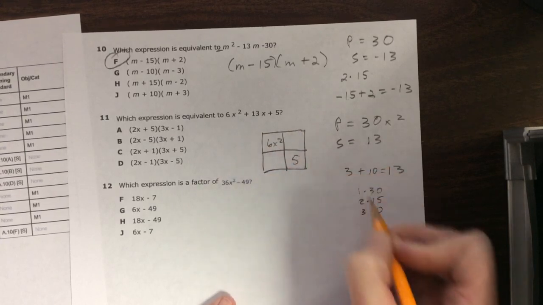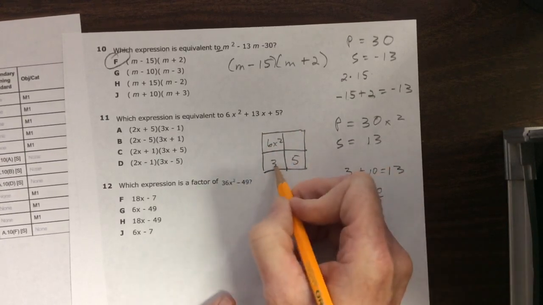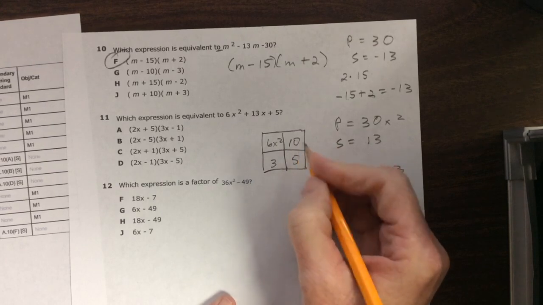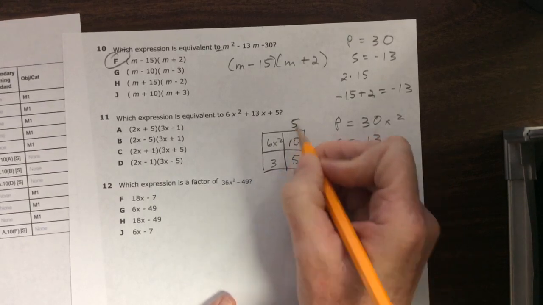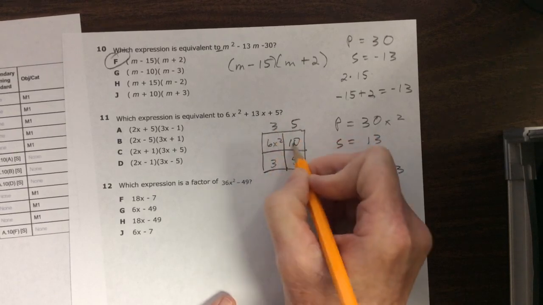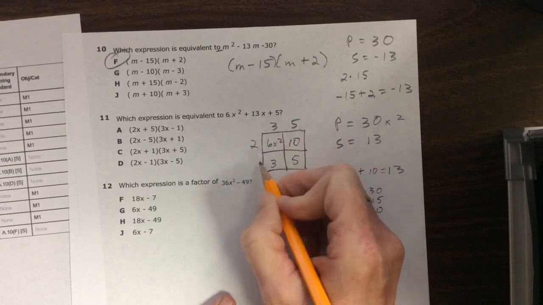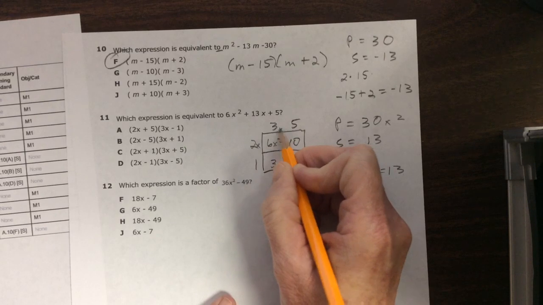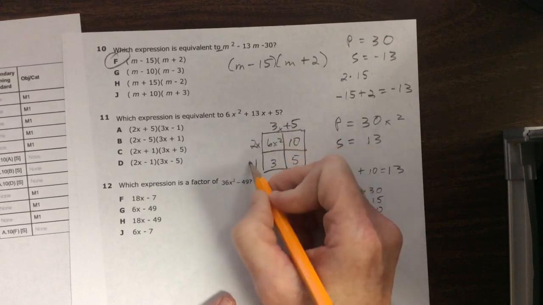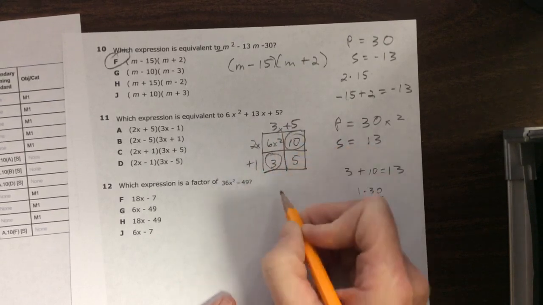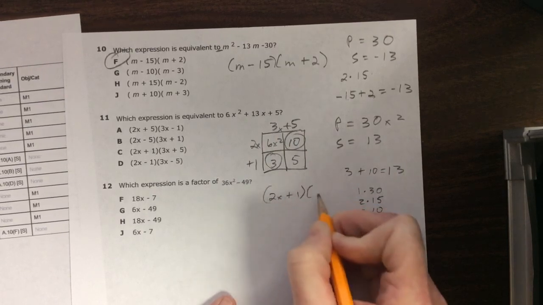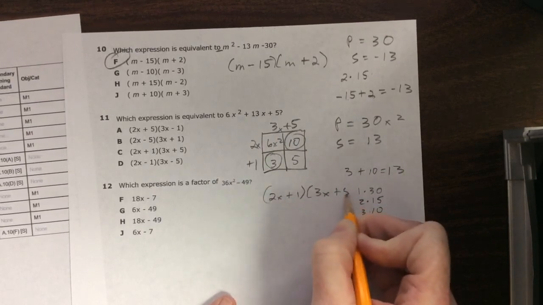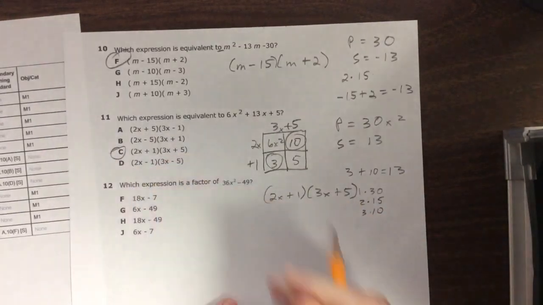We have our 5, and we have a 3 and a 10. So we can factor out a 5, we can factor out a 3, we can factor out a 2, and we can factor out a 1. And they're positive because these are positive. So we have 2x plus 1 times 3x plus 5. So your answer is C.